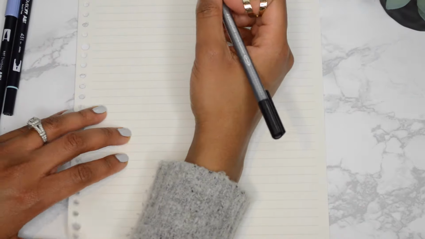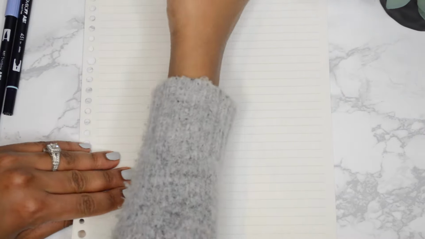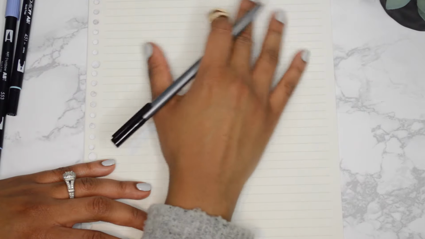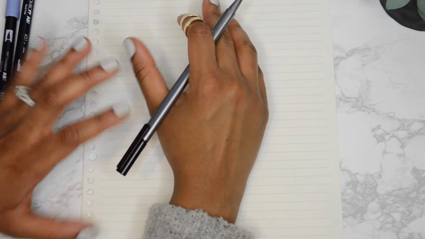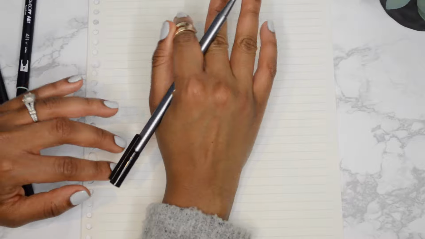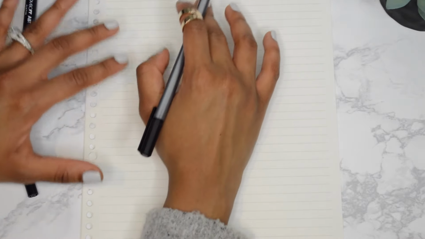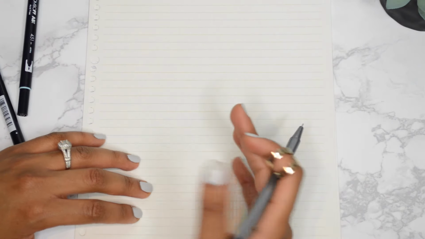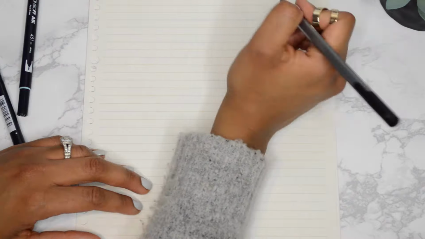Now let's build upon the faux calligraphy that we've started, right? So we're going to do faux calligraphy again, but I want to show you guys a bouncing feature that I've been picking up lately. I've been seeing a lot of bullet journalers talking about bouncing your letters and allowing them to go up and down, and I've noticed that it just makes your hand lettering look so much cooler than doing it the regular way. So I'm going to show you what I mean.